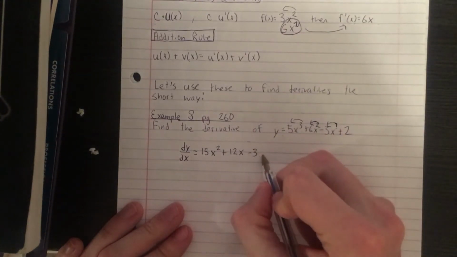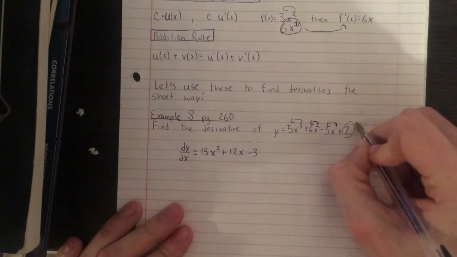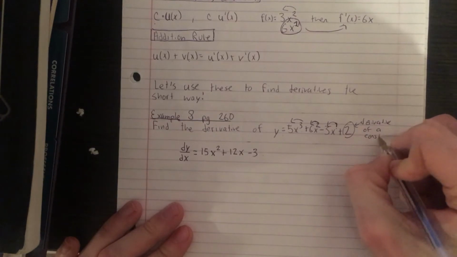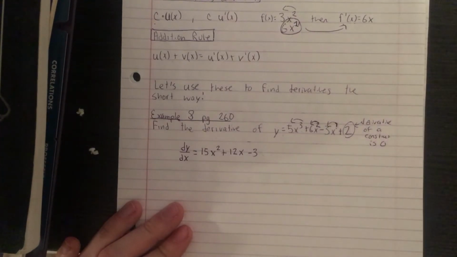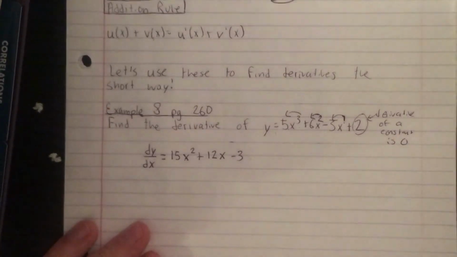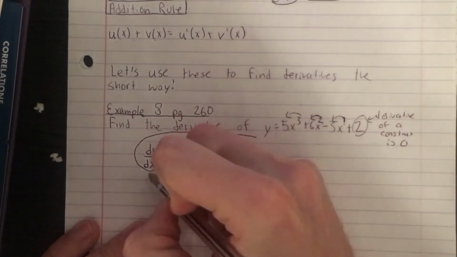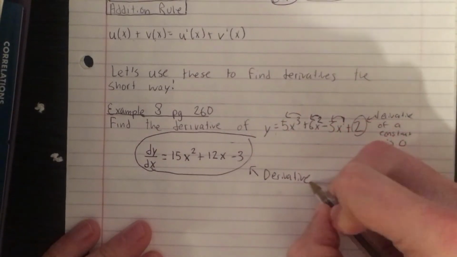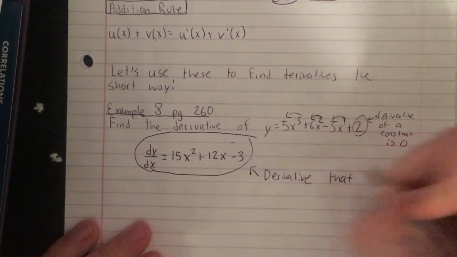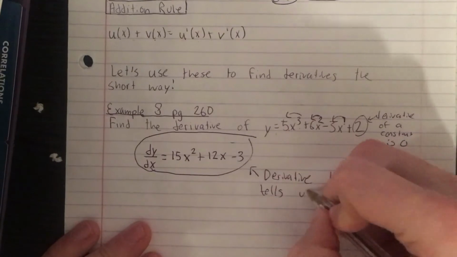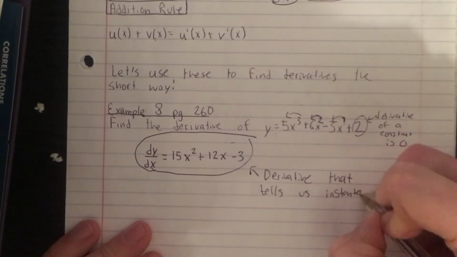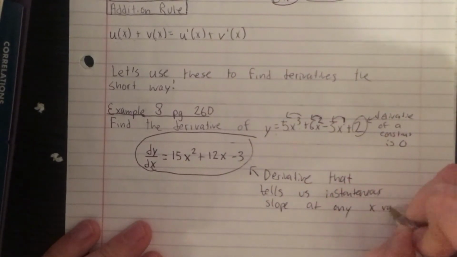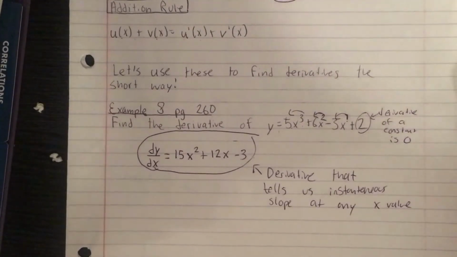And I'm not going to write x to the 0 power because anything to the 0 power is 1. I'm not going to write 3 times 1. And then this constant, the derivative of a constant, is 0. And so effectively what we have here, now this function is our derivative function. This is our derivative. And again, to emphasize, what that tells us is the instantaneous slope at any x value.